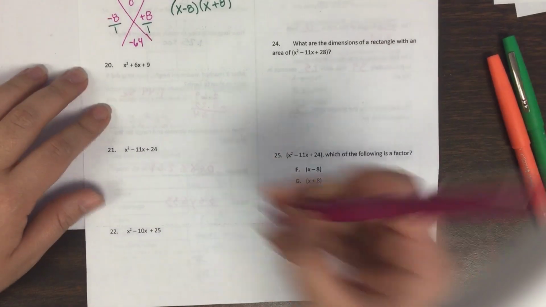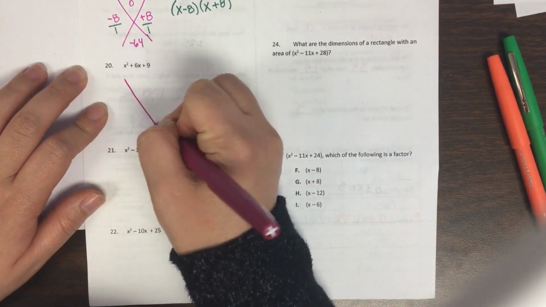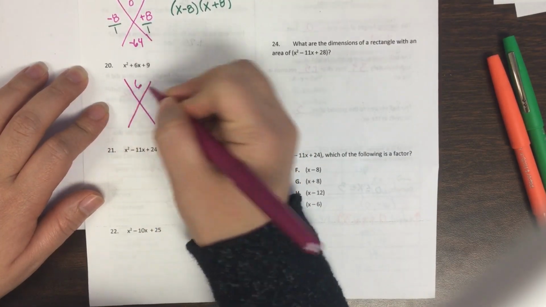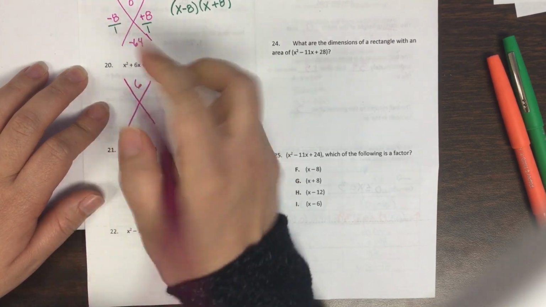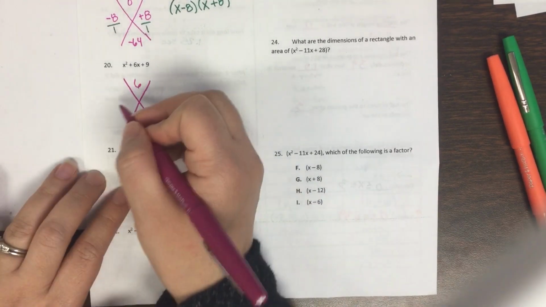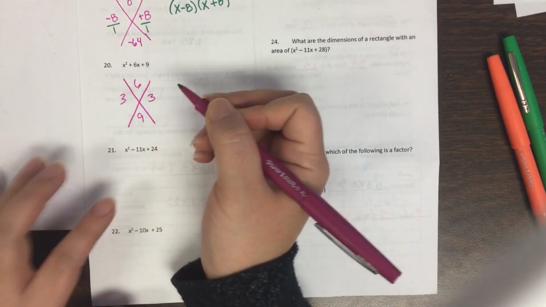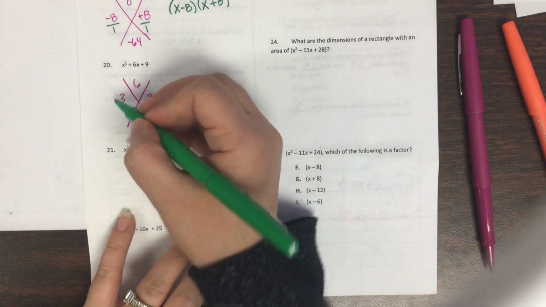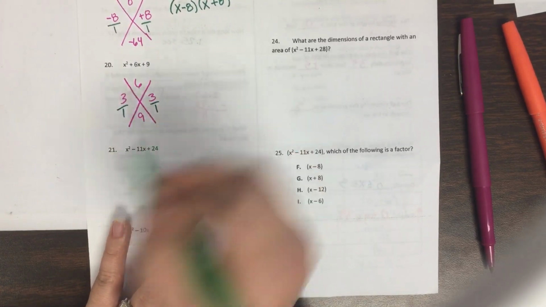Okay, the next one, same thing. We have our A, B, and C values. My B value is 6. A times C, 1 times 9, is 9. Multiples of 9 that add to 6 would be 3 and 3. Always, always, always go back and divide by the A value.